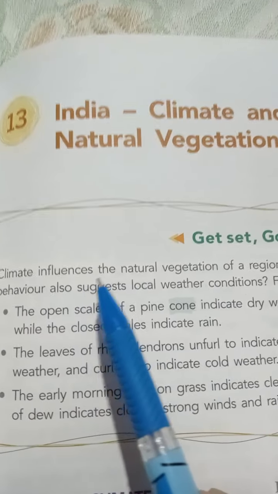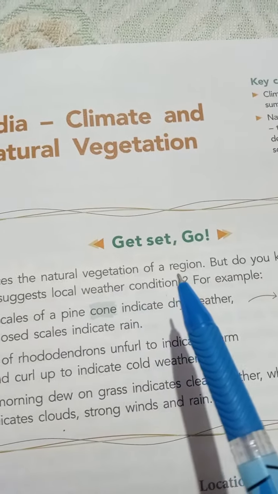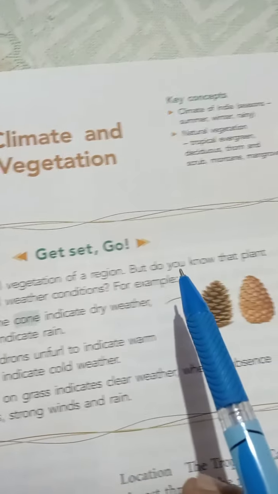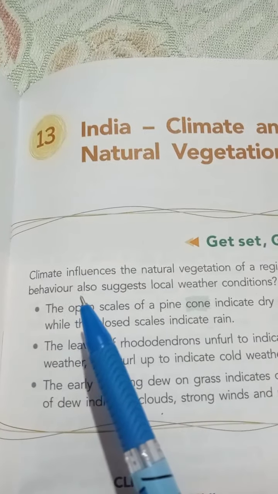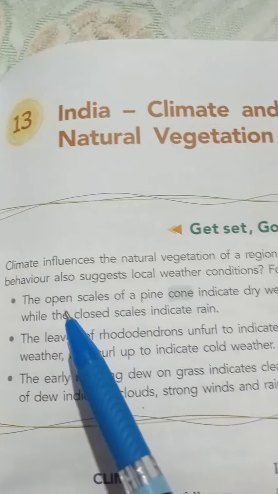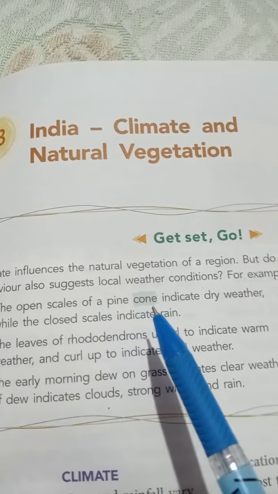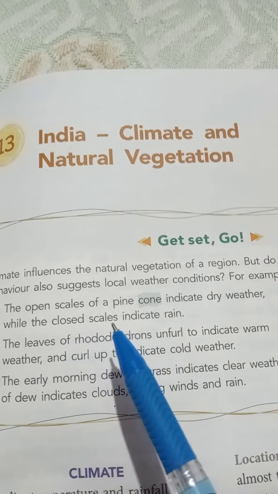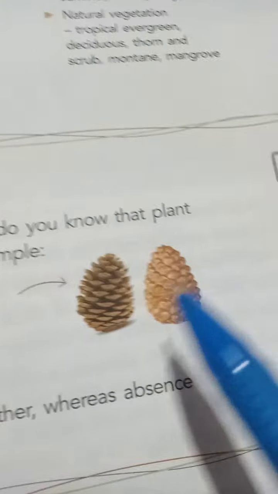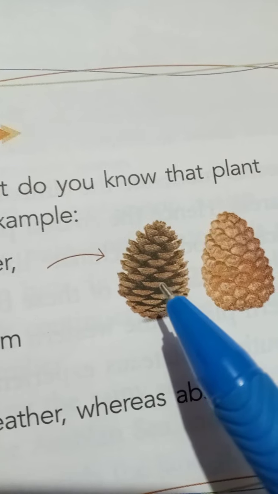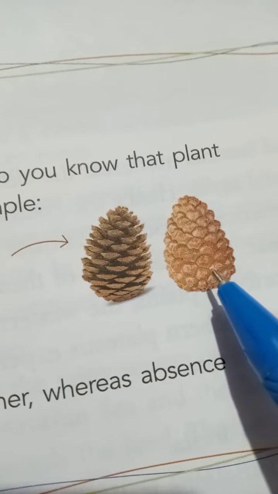See, climate influences the natural vegetation of a region. Vegetation means plants. But do you know that plant behavior also suggests local weather conditions? For example, the open scales of a pine cone indicate dry weather, while the closed scales indicate rain. See, there is a pine cone. The open scales indicate dry weather, and the closed scales indicate rain.